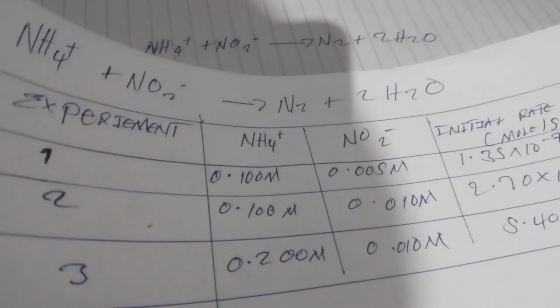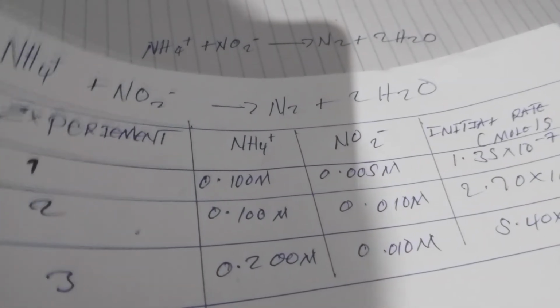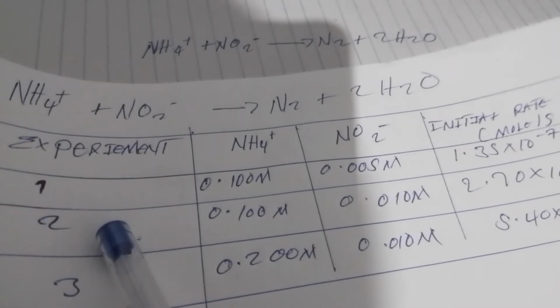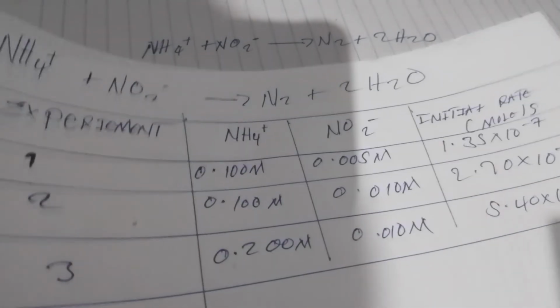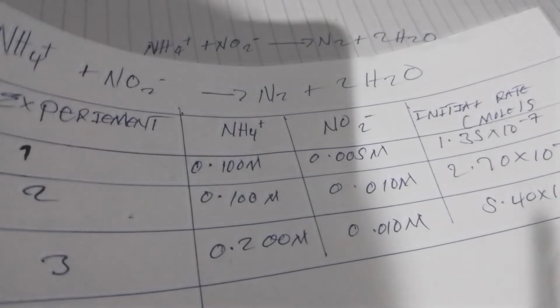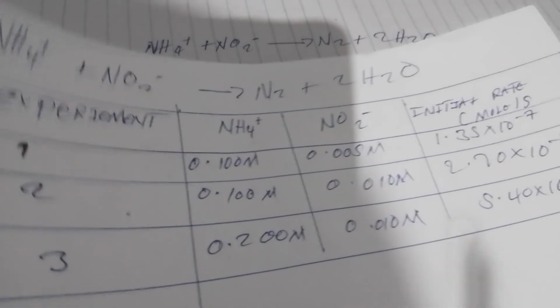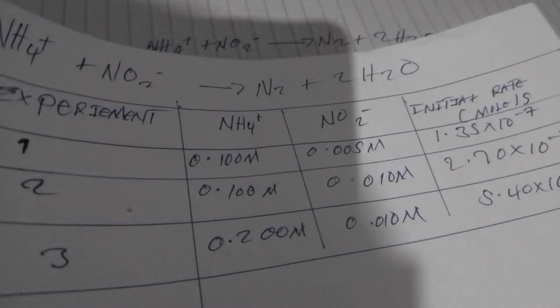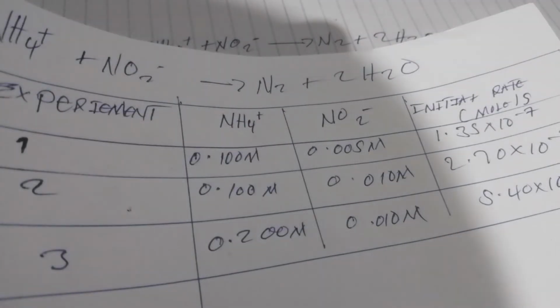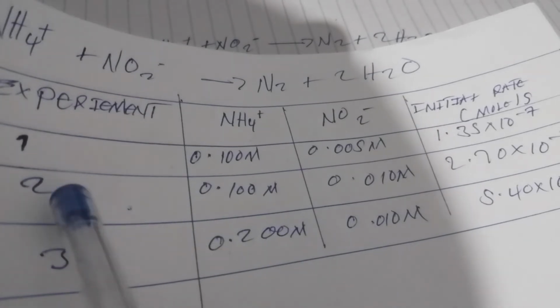Now, if you try by all means to calculate for nitrate, that means we're going to use experiment 1. Note that we only have exact numbers here, but do not have decimal numbers. We do not bring decimal numbers here. We just want exact numbers, so no improper fractions here.